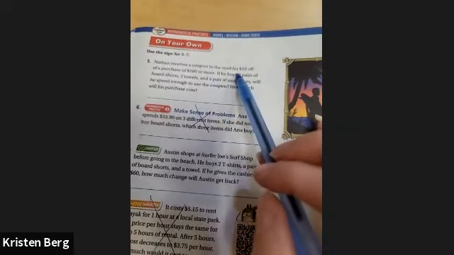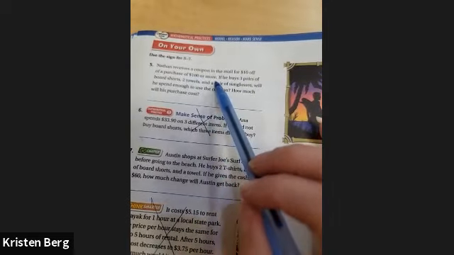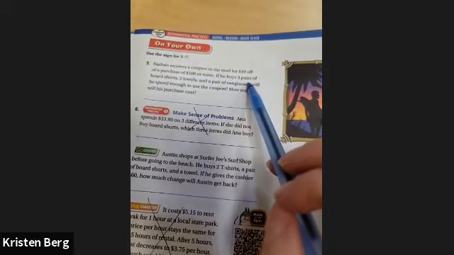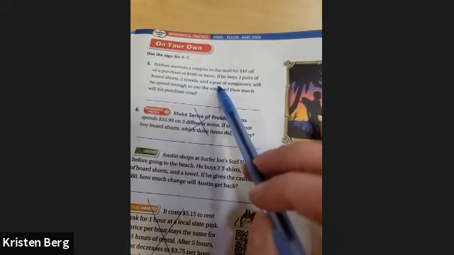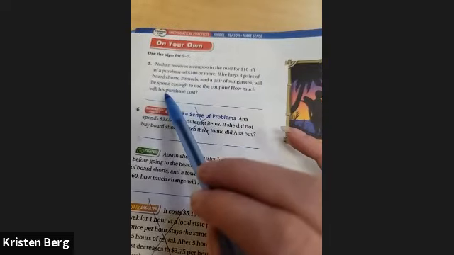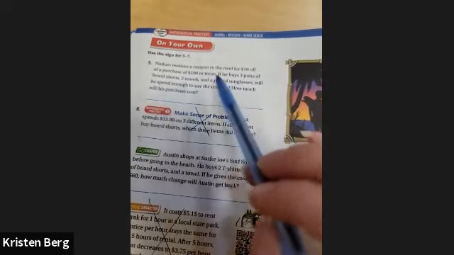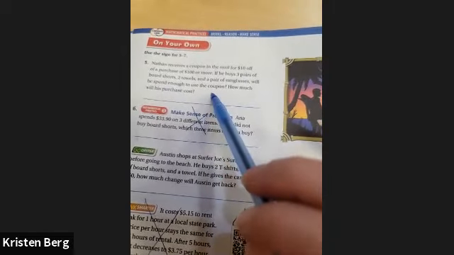All right, so Nathan receives a coupon in the mail for $10 off of a purchase of $100 or more. If he buys 3 pairs of board shorts, 2 towels, and a pair of sunglasses, will he spend enough to use that coupon? And how much will his purchase cost? So there's 2 questions here, so make sure you are answering both.